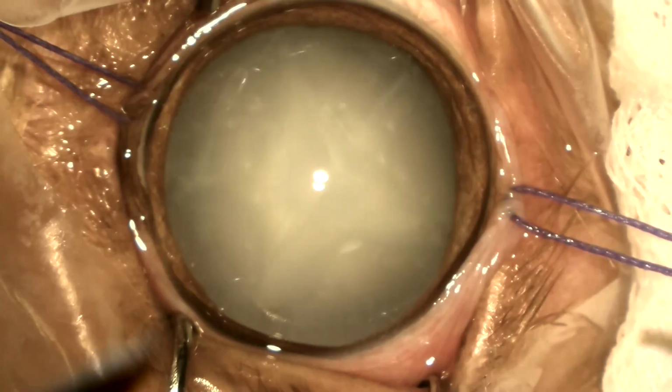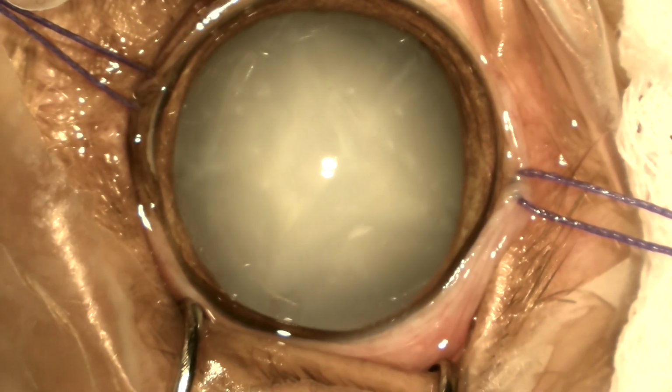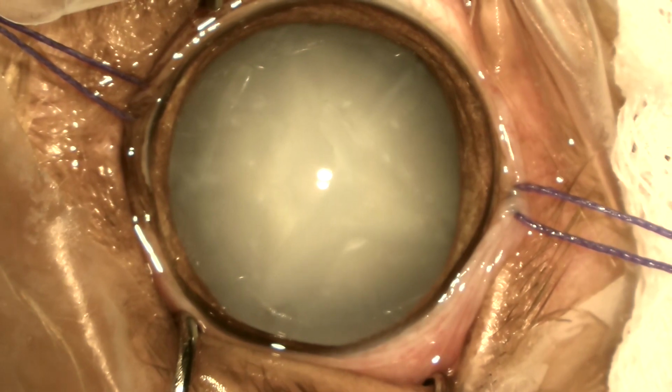So when we move to the treatment part of this condition, we have this opacification, this lens that is white, so it's like we are putting our hand in front of our eyes. We need to do something about it. The only treatment that is available to us is the surgery.